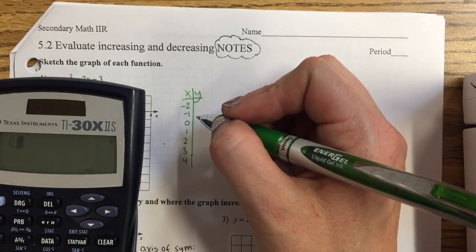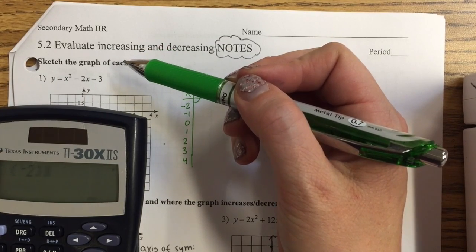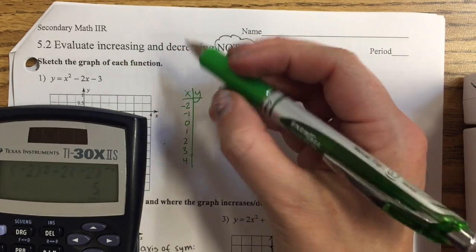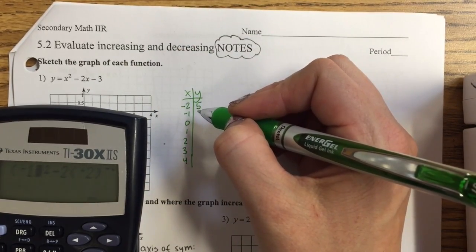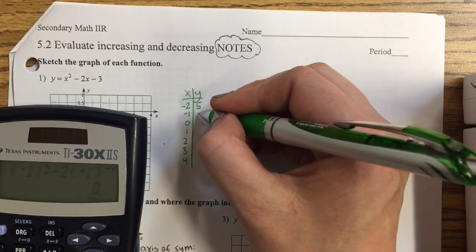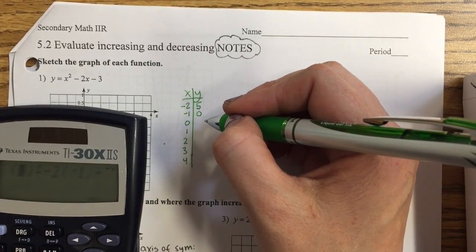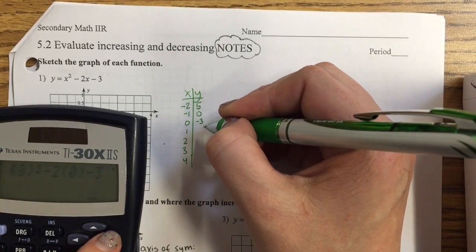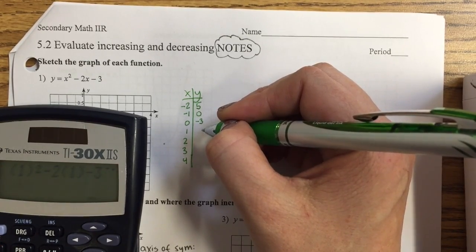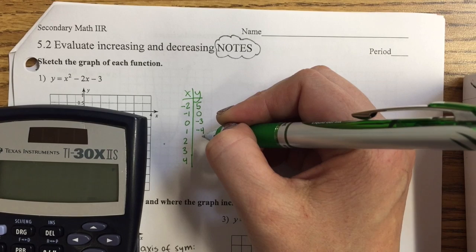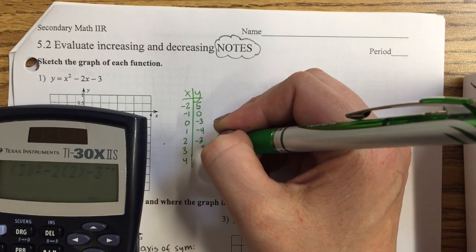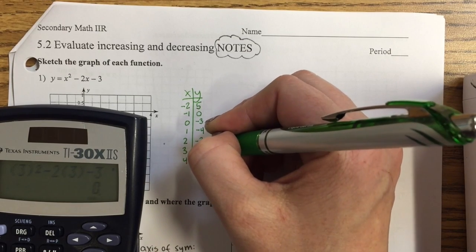So I'm going to put in parentheses -2, parentheses squared, minus 2 times -2, minus 3, which is 5. Then -1 gives 0. 0 gives -3. Plug in a 1, which gives -4. Plug in 2: 2 squared minus 2 times 2 minus 3 is -3. Then 3 gives 0, and 4 gives 5.